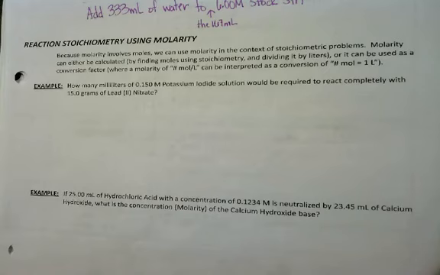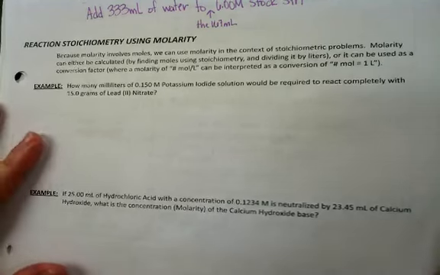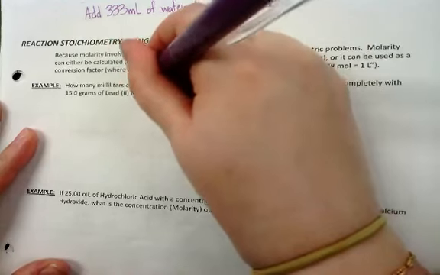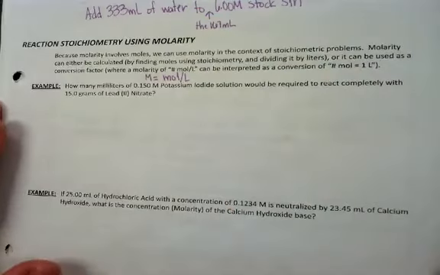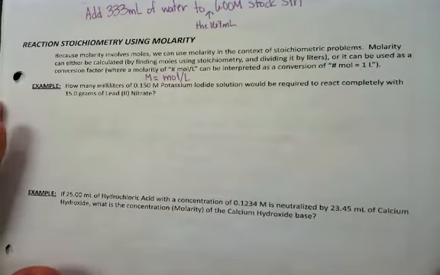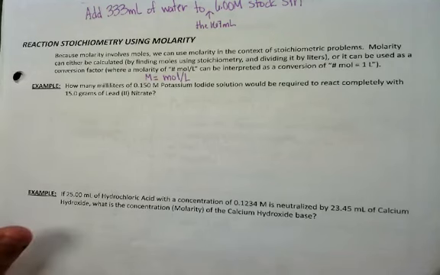So molarity can be calculated by finding moles using stoichiometry, then dividing it by liters, or it can be used as a conversion factor. Because, reminder, the unit for molarity, while it is capital M, is the same as moles per liter. So we can use molarity as a conversion, just like we would molar mass, density, 22.4 moles per liter for our gases.